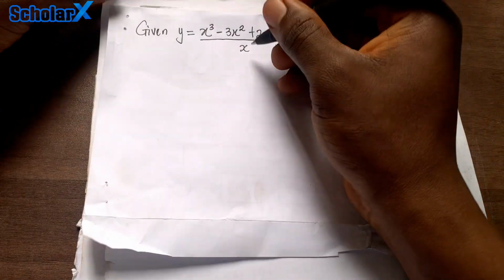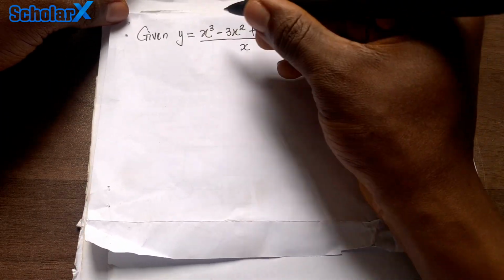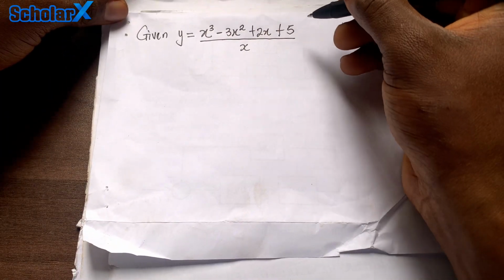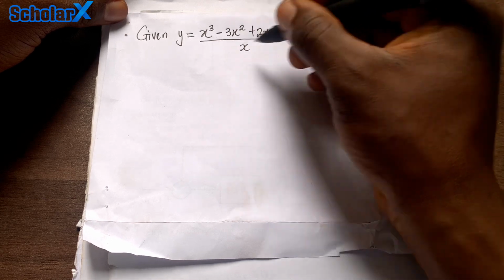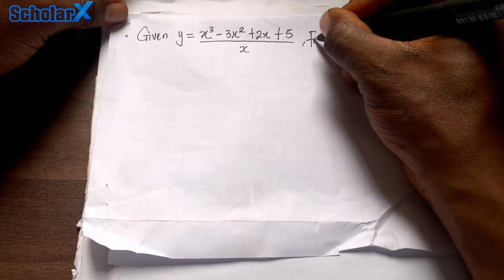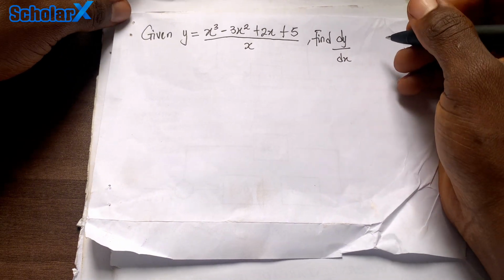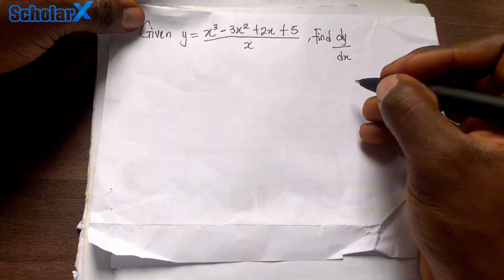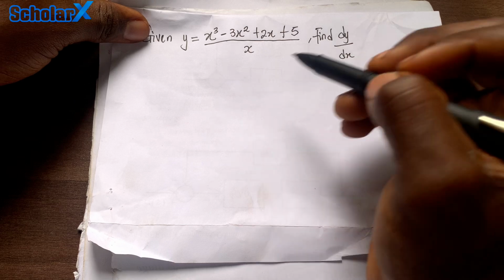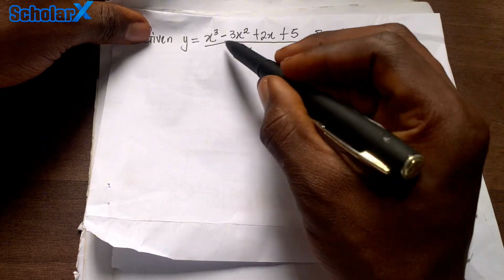Now let's differentiate this. We're given that y is equal to x to the power of 3 minus 3x squared plus 2x plus 5, all divided by x, and we're asked to find dy/dx. In other words, differentiate this. All right. Now, how do we do this? We can't just differentiate this like this, because we have all this over x.